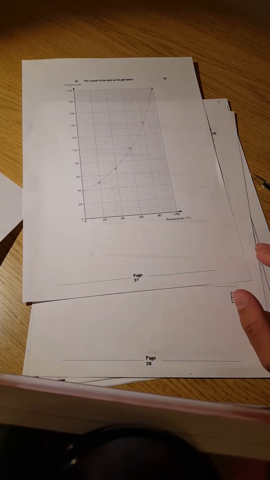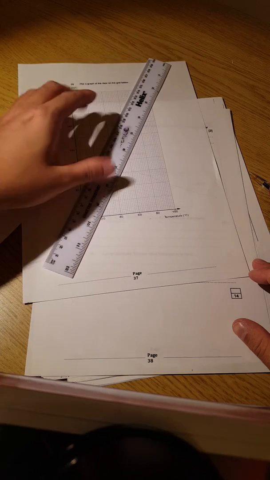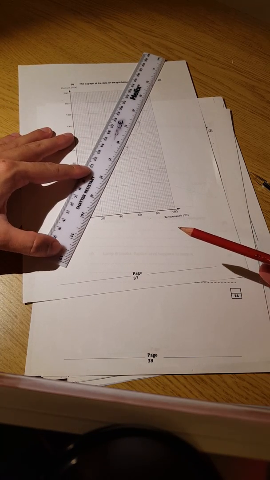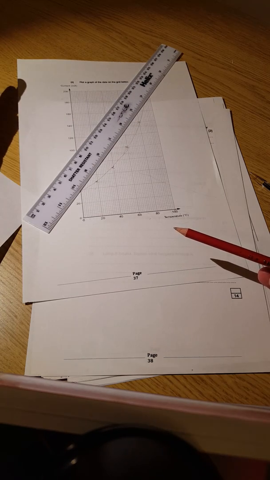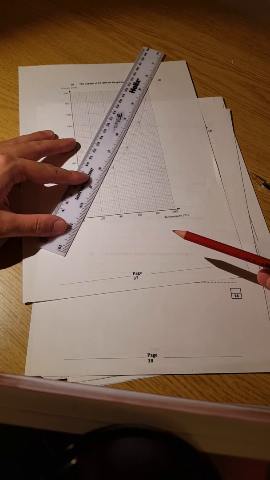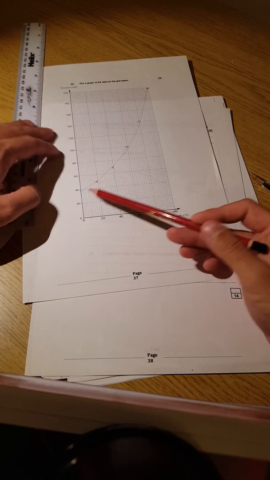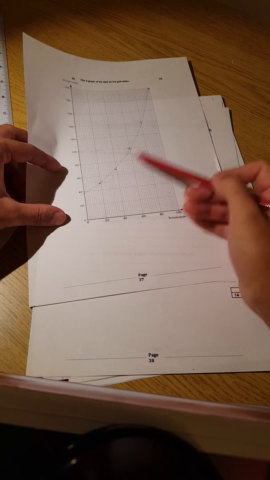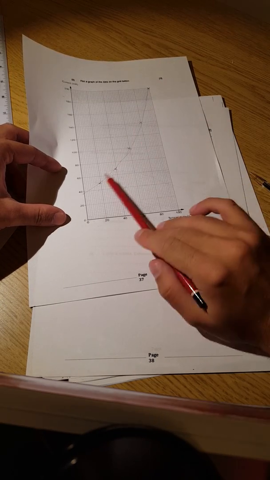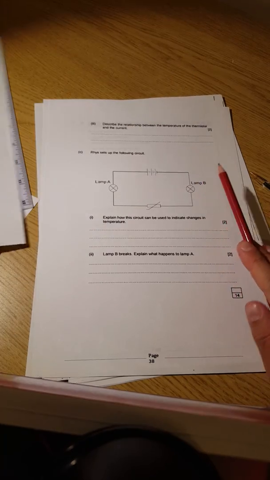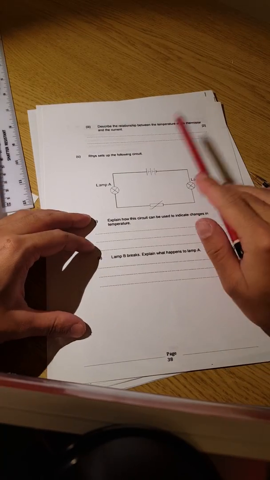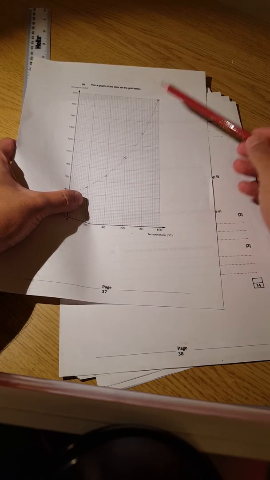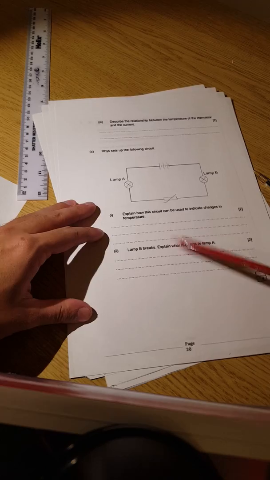Now, there's lots of different ways you could then describe the graph. If we fitted a ruler to it and it was a nice straight line, you could say there was a constant increase. If it was a straight line through the origin, you could say they were directly proportional. In this case, the increase is a curve, so it's a non-constant increase. The current is increasing much more rapidly at higher temperatures. So for the second mark, you would need to comment on the fact that the current increases at a much greater rate at higher temperatures.